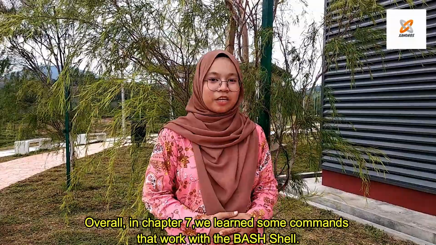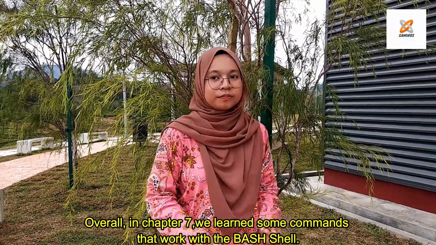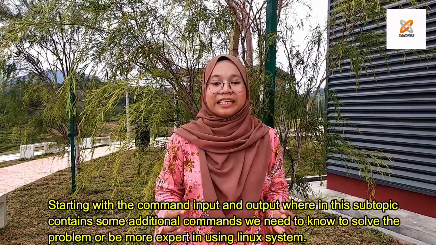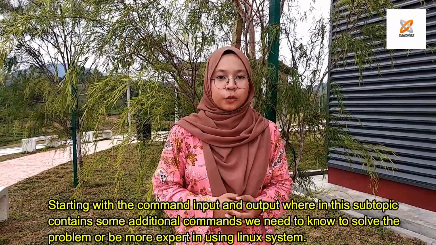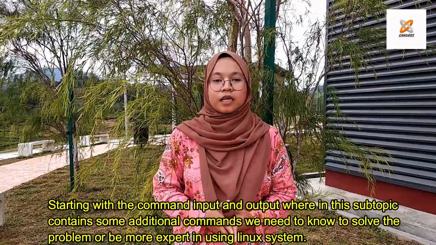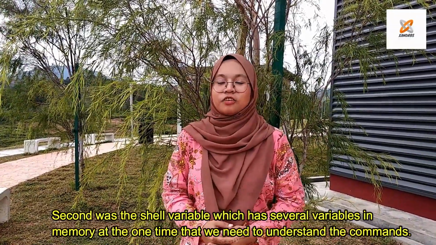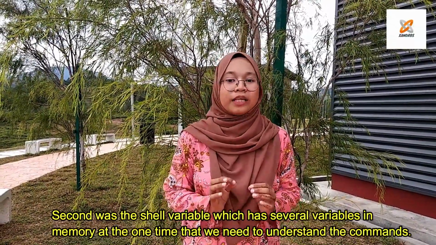Overall, in Chapter 7, we have learned some commands that work with the bash shell. Starting with command input and output, where this subtopic contains some additional commands we need to know to solve problems or be more expert in using the Linux system. Second, the shell variables, which has several variables in memory at one time that we need to understand.